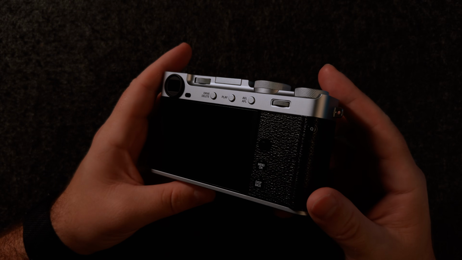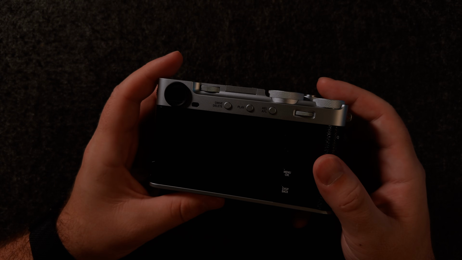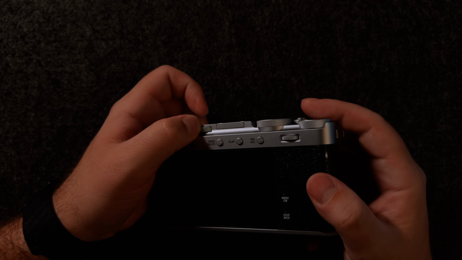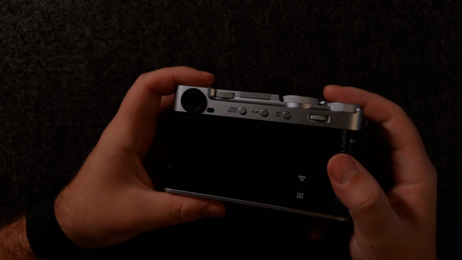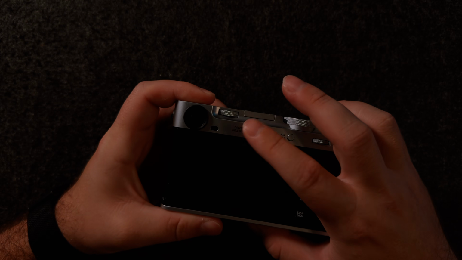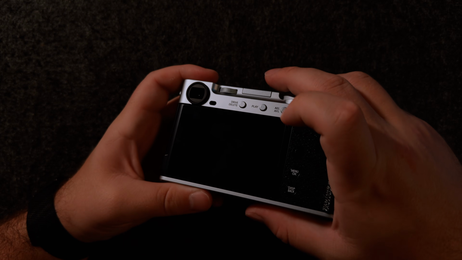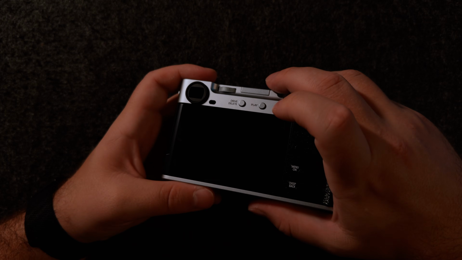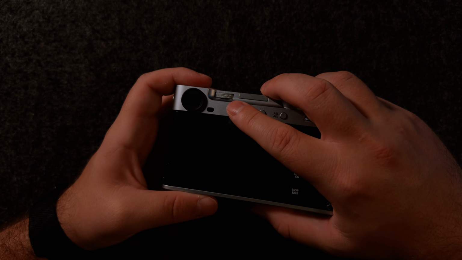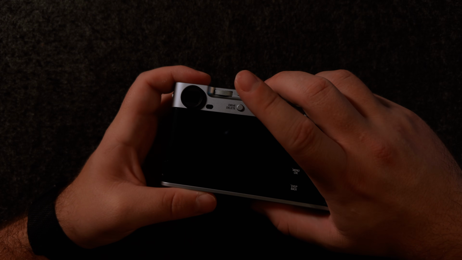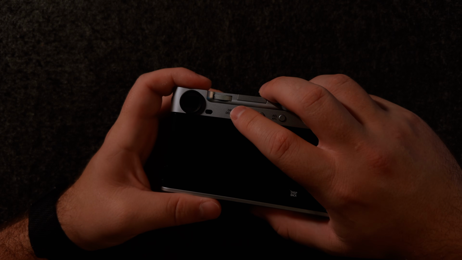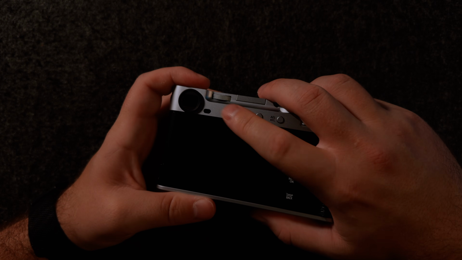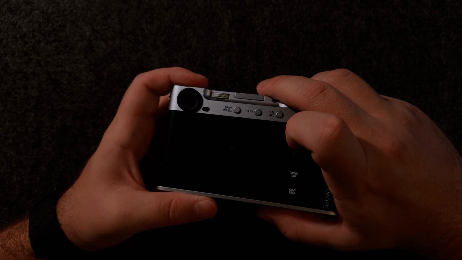On the back here, we have multiple wheels and buttons. So up in the top left, we have another scroll wheel that can be used and customized however you would like. We have the drive delete button. This is going to be able to be set so that you can either delete your photos or use it to switch between drive modes. Drive modes being single shot, burst mode, whatever you want to decide, that button will open that menu.